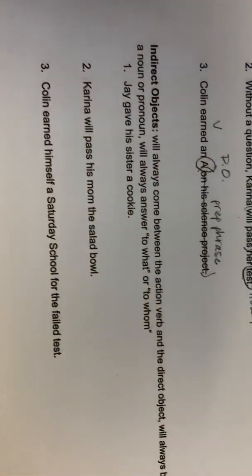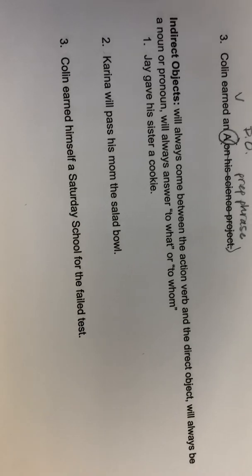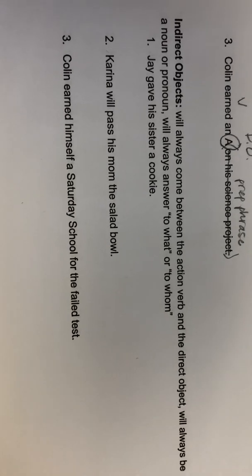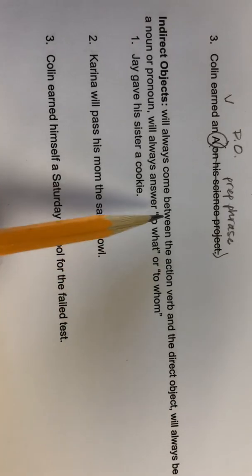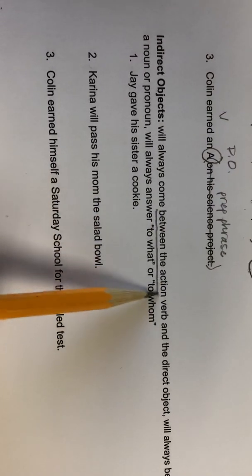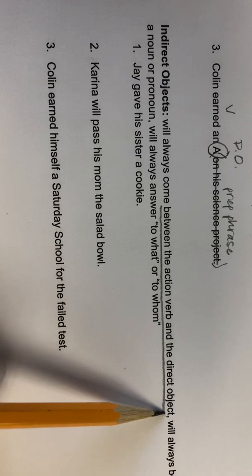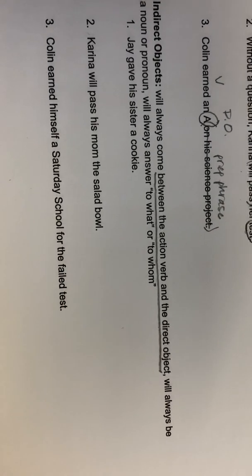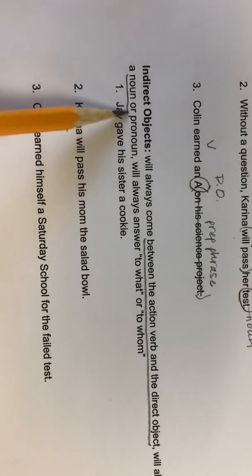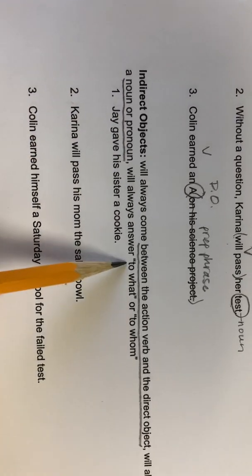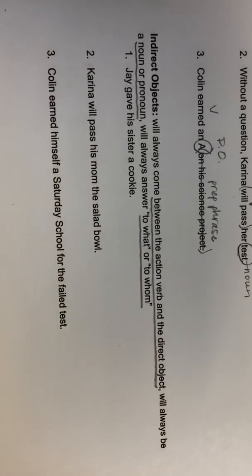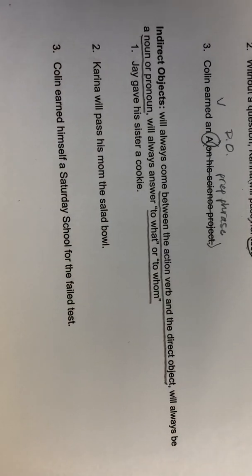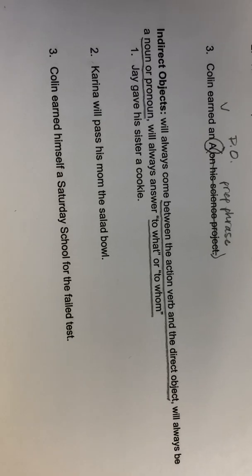Okay. Indirect objects are also a little bit easier to find once we know where they are. An indirect object is always going to come between the action verb and the direct object. It's almost like it's going to interrupt things. It will always be a noun or a pronoun, and it's always going to answer to what or to whom. So just like the direct objects, an indirect object is going to check off 3 boxes.